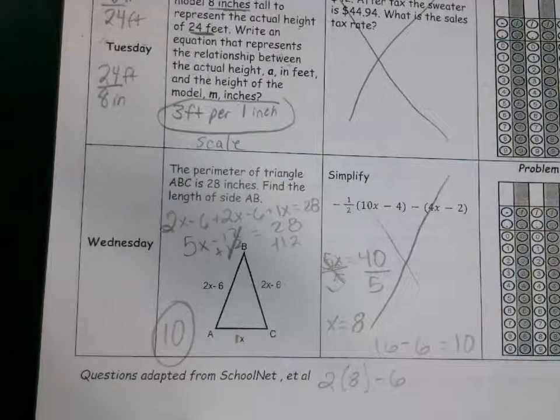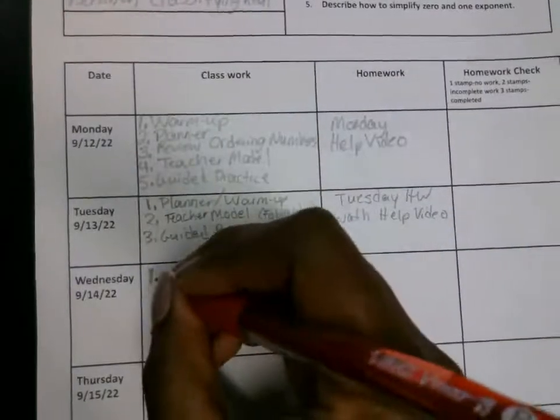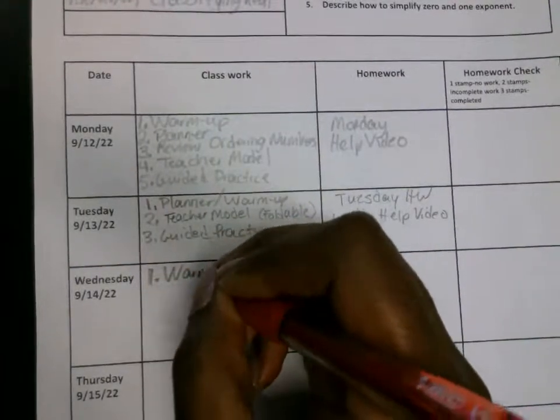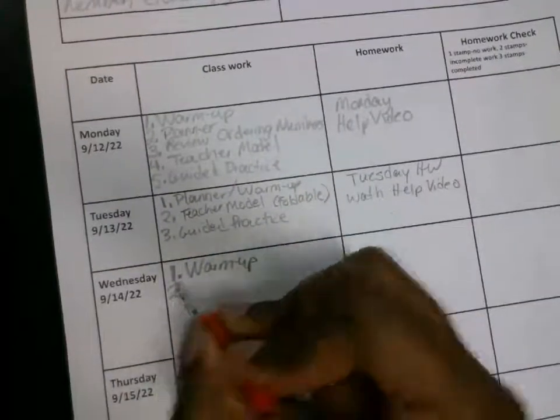Make sure that we write down what our homework is tonight. We got Wednesday homework. Turn to the front of the packet so you can write down Wednesday homework. Okay, so the agenda is on the board. We've already taken care of the warm-up. Ms. Peoples did the warm-up for us today. Thank you so much.